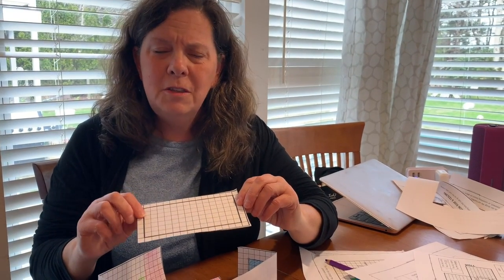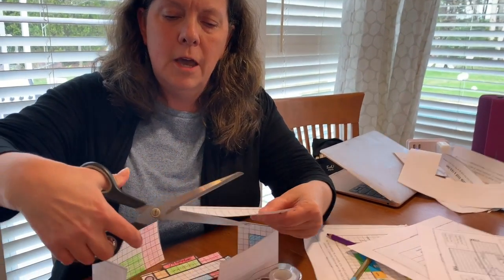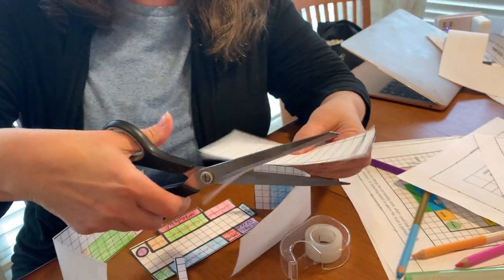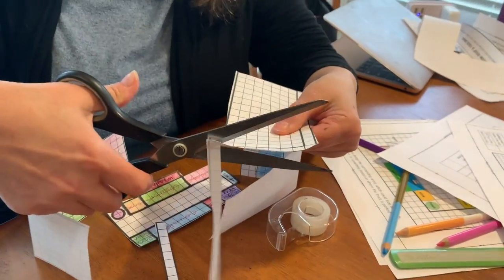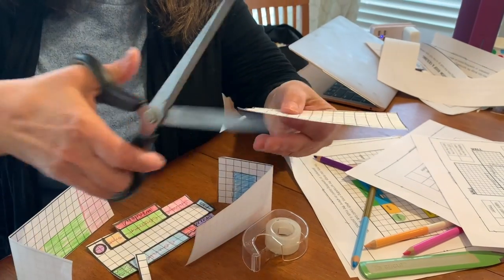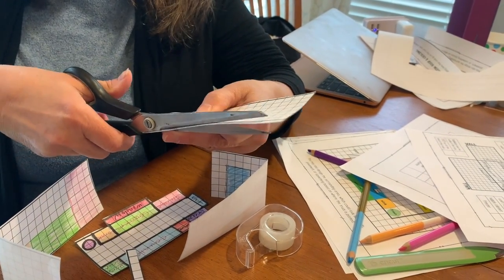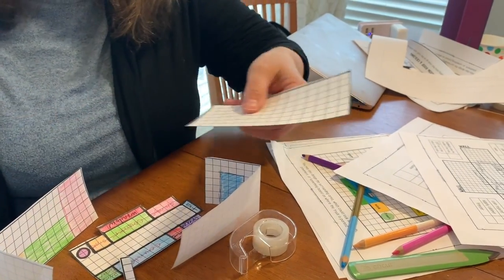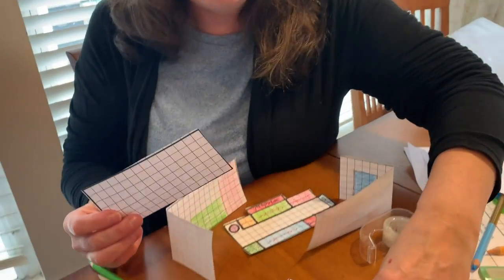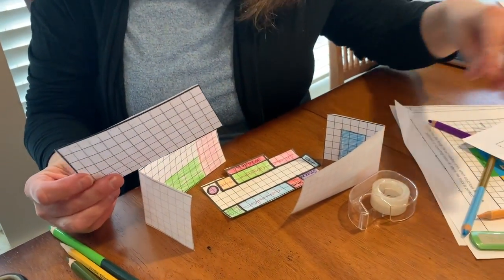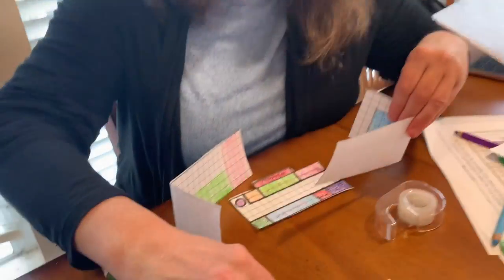I personally think it's a little bit hard to work with, so I'm actually going to show you that. I'm going to cut along that inside box because now it'll fit right on top of your food truck. So I'm going to cut that off. You can try it with the larger shape. You might like having that little extra space to work with. I personally just found that it was a little difficult to work with. So this is going to end up being my roof.